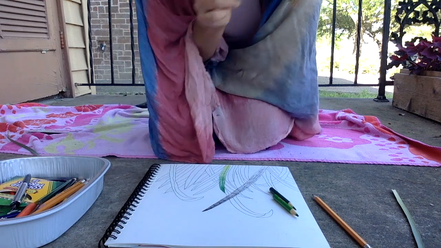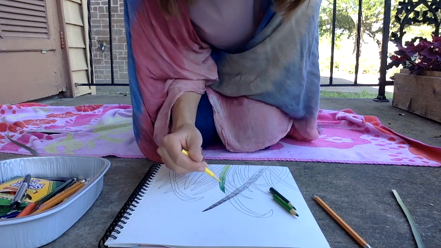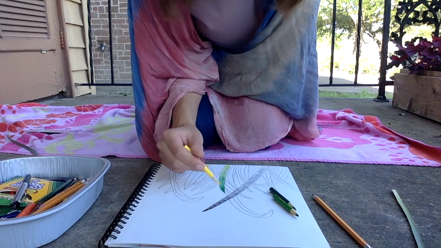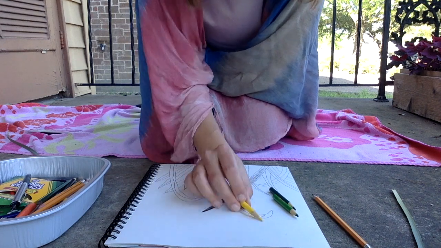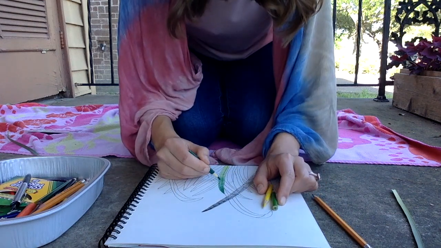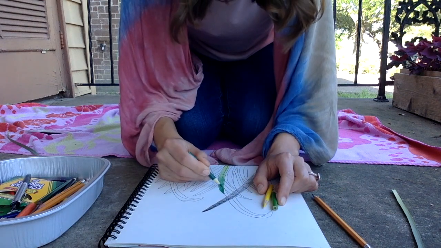And then as I'm looking at it, it's pretty good, but there are some spots, if I squint my eye, that it's a little too abrupt of change. It's not gradual enough. So I'm going to go back and just kind of work on blending these colors a little more seamlessly.